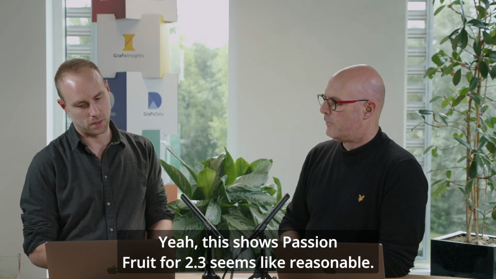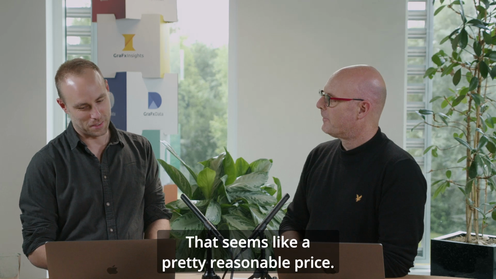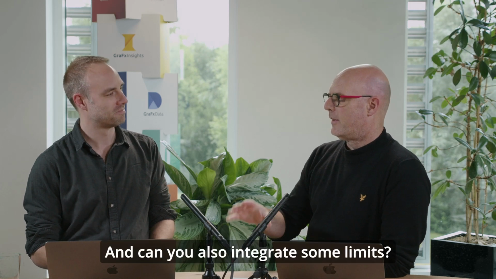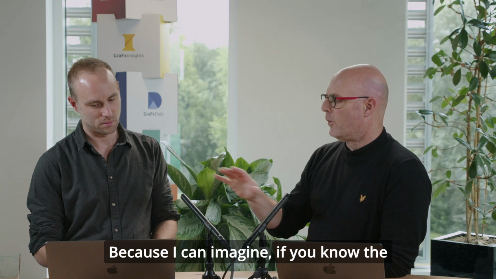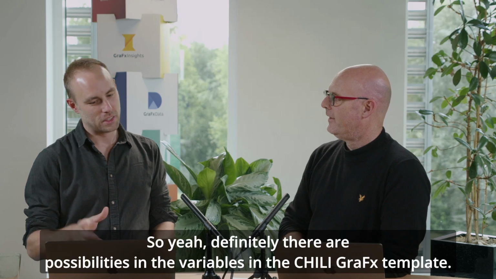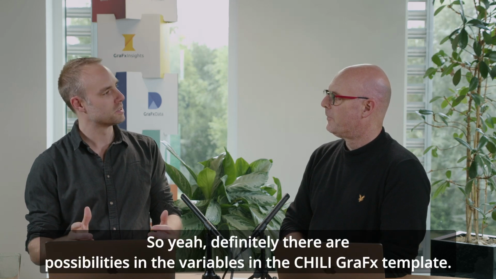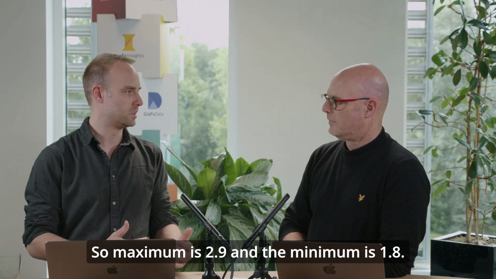Yeah, for passion fruit 2.3 seems reasonable. That seems like a pretty reasonable price, yeah. And can you also integrate some limits? Because I can imagine if you know the store owner too well, that you drop the price. Of course, so yeah, definitely there are possibilities in the variables in the Chili template. It's something we will look at later in this presentation. It's possible to put some constraints, so maximum is 2.9 and the minimum is 1.8.